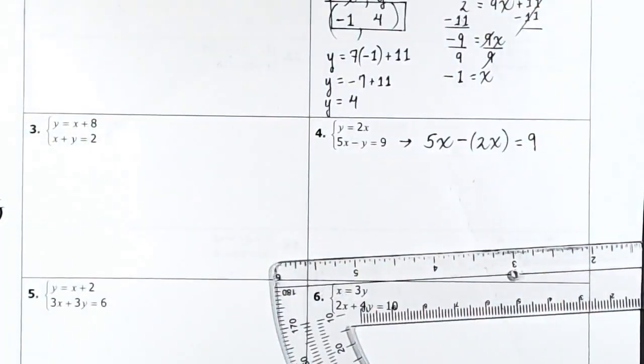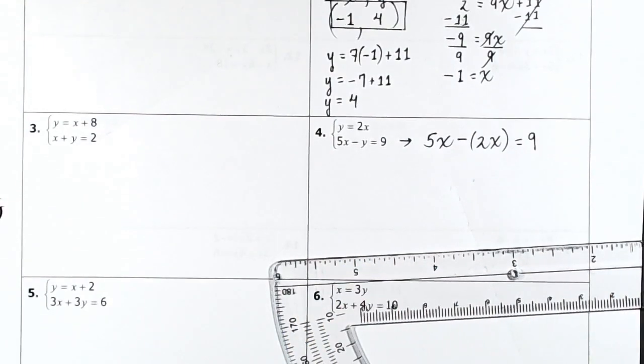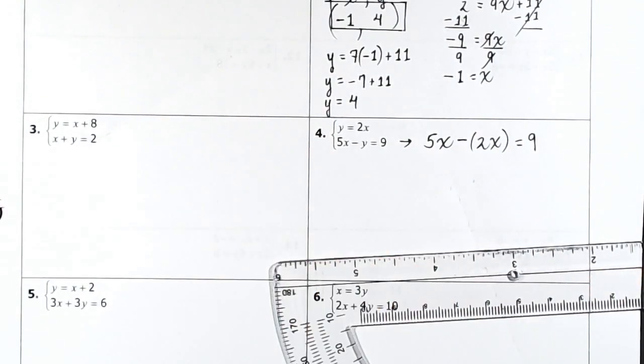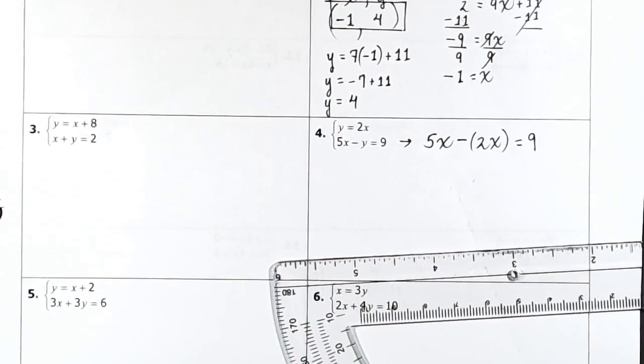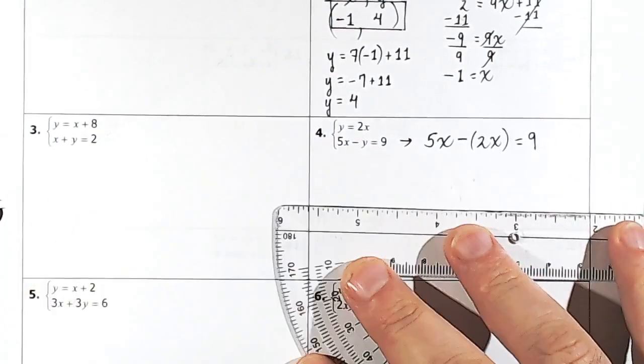Now I've gotten it set up for you here, okay? So you should stop right now or pause the video and try to do this. Okay, so take a moment, pause the video, try to do this. Okay, and the this that I wanted you to try to do was to solve for x.